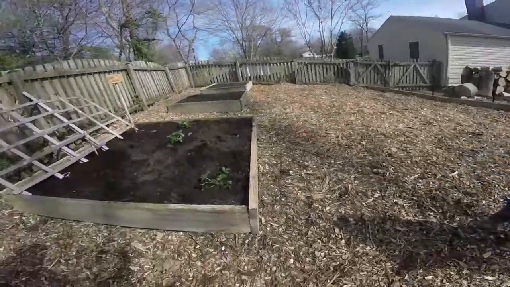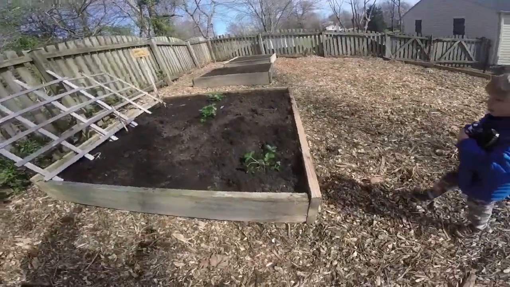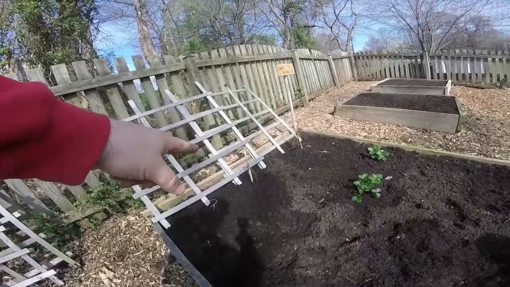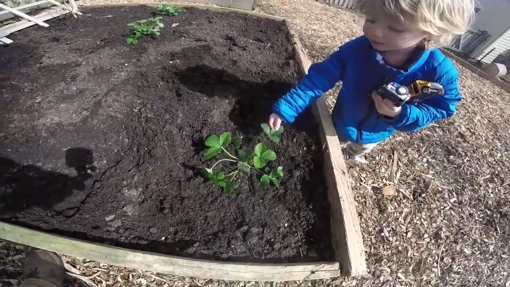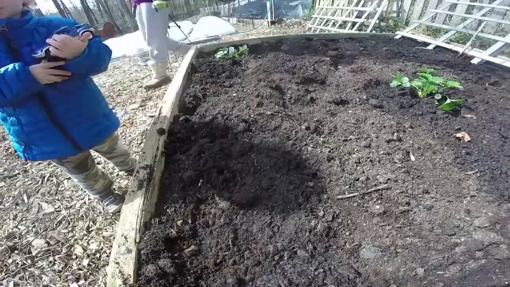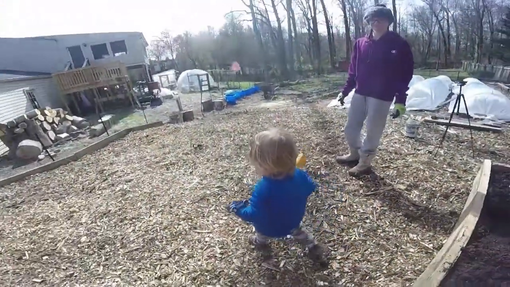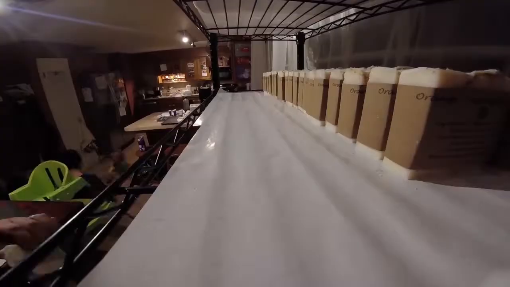And what else did we plant? We planted grape vines, right? And what are these? Are they strawberries? Potato. Good, buddy. I hope your day is going great.